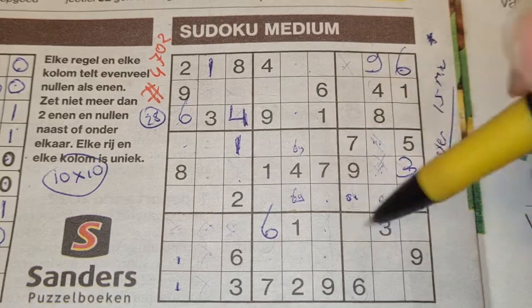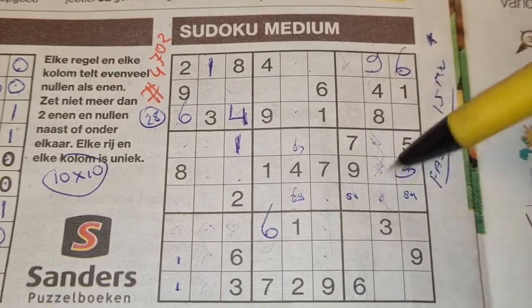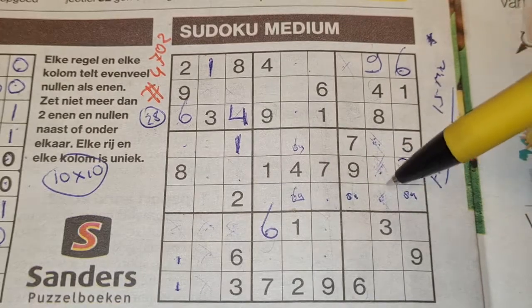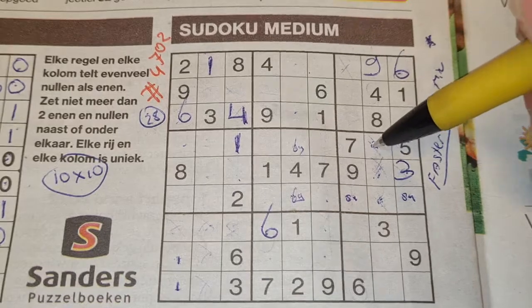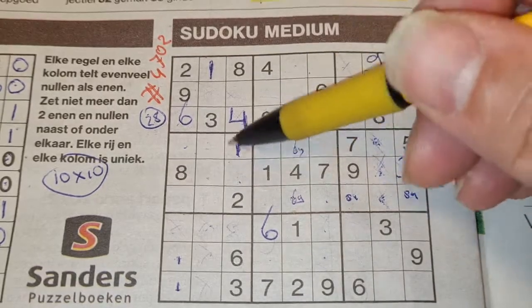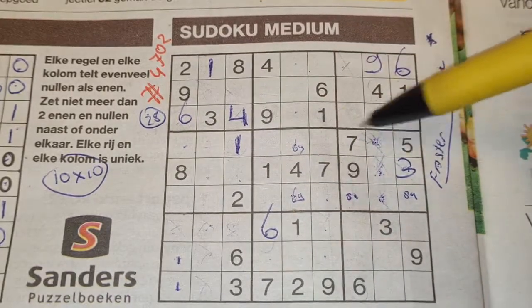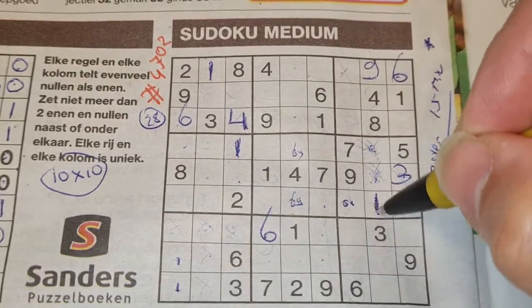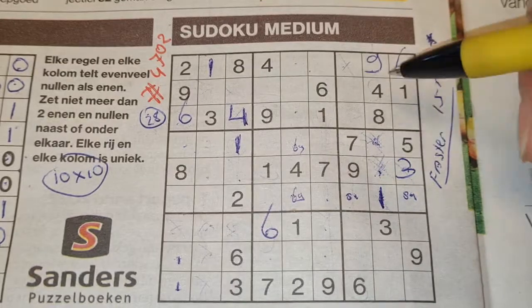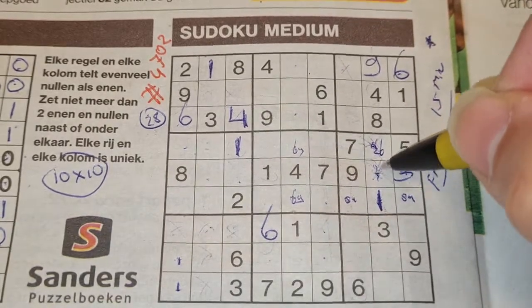3 missing numbers now in this big square. Those missing numbers are the 1, the 2, and the 6. 1, 2, 6. And look, we have 1 in this row, no 1 there. Here 1 in this row, so no 1 there. The only place left for the 1 should be there.